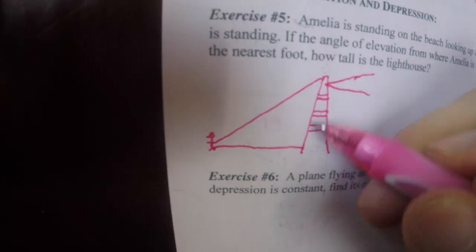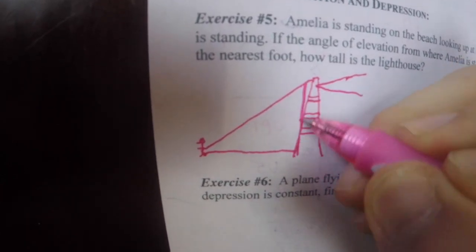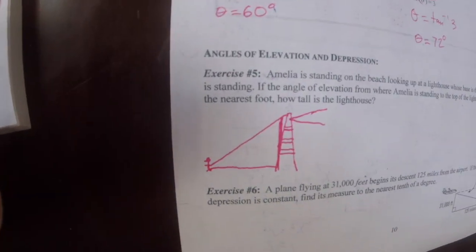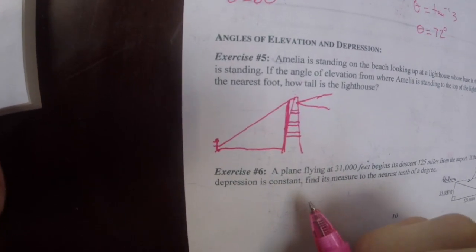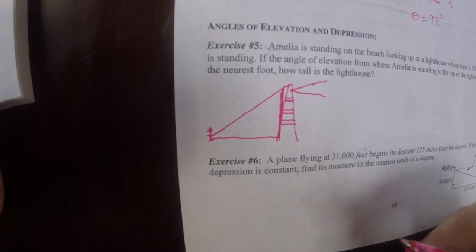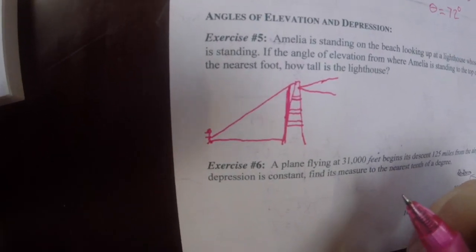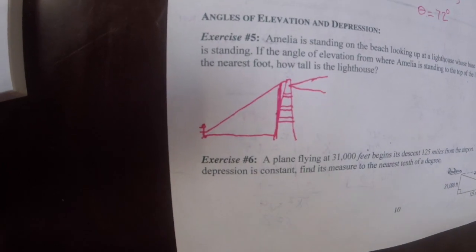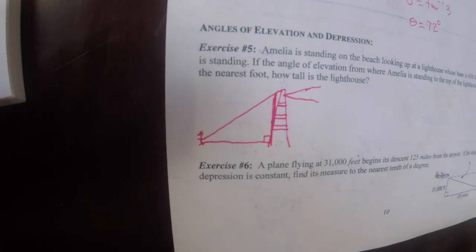I guess I should have made this straight, but either way, this is supposed to be a right triangle. Okay. All right, now we have to fill in some spots. Anytime you're given one of these word problems, it's painting a picture of a right triangle. So if you want to just draw the triangle, that's fine. I like drawing pictures. Where's my right angle? It would definitely be this one here.